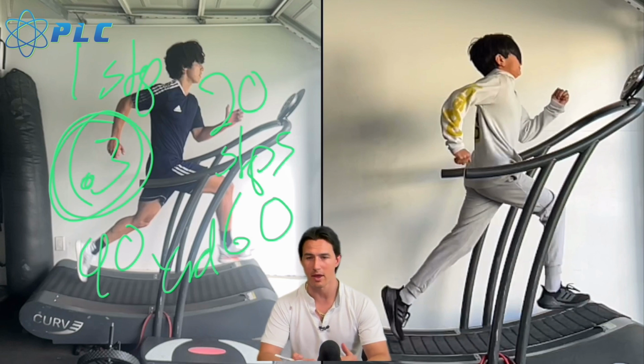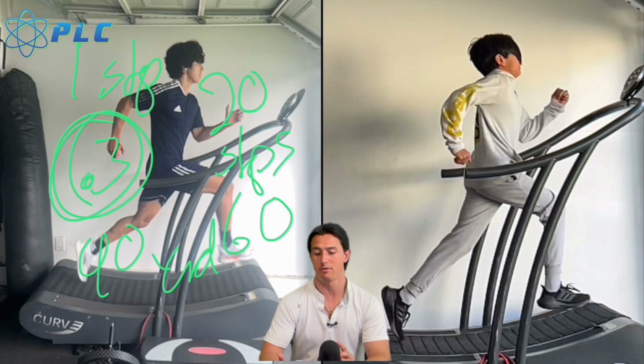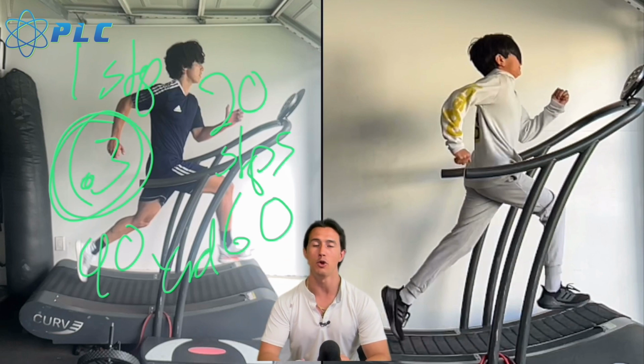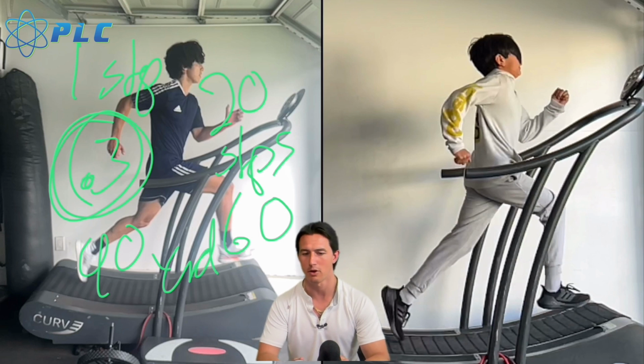From there, we can get into the nitty gritty of what it is that you can improve. For a lot of you guys, I would say start with your stride length, and start getting that type of information and utilizing it to help you improve your sprint.